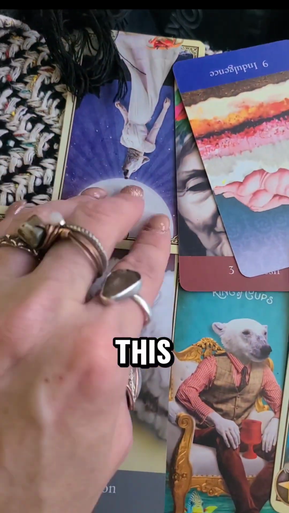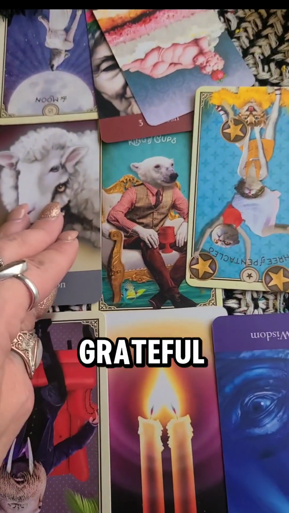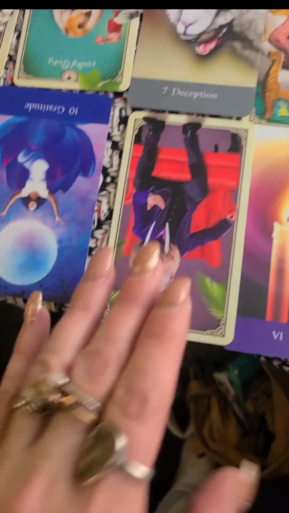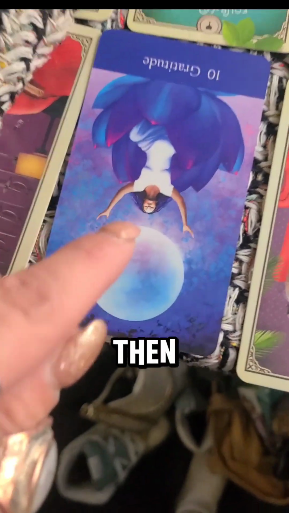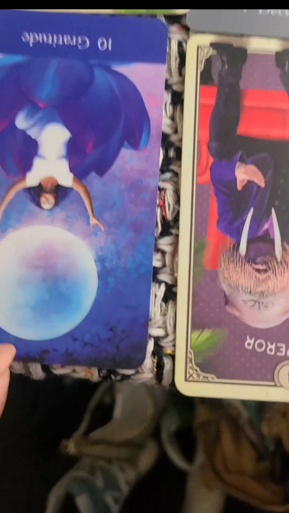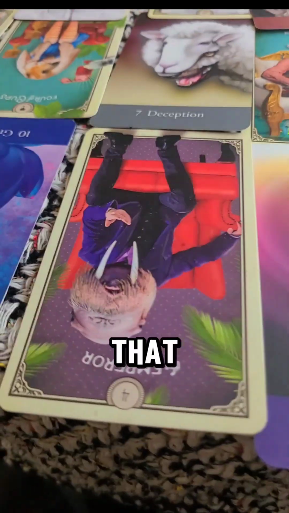There's this ball of gratitude going into the deception. So perhaps you have to be grateful for deception. And then it's on his toes, you see? And then this ball finally comes out. So it's like, does this come out when the gratitude leaves? And then what has to happen in order for that to happen?